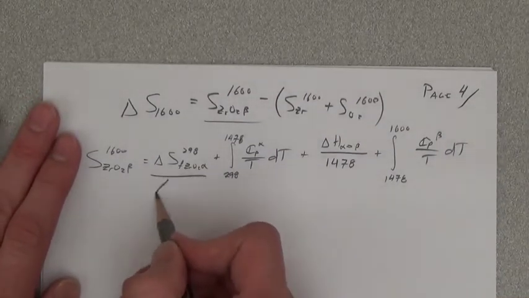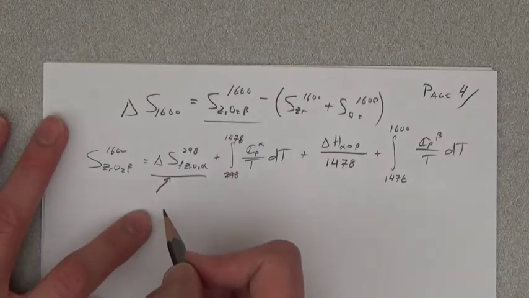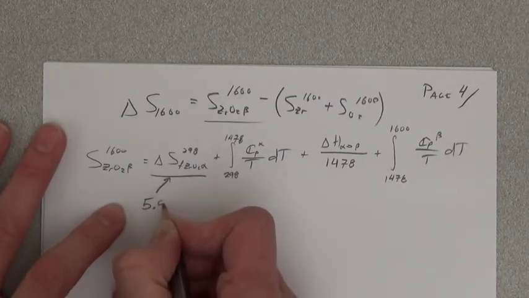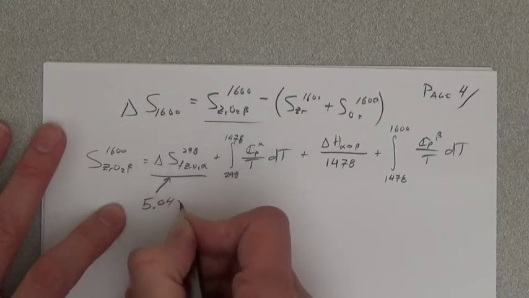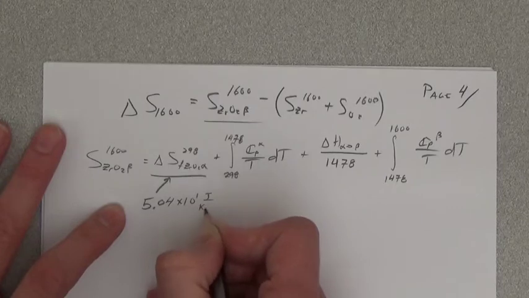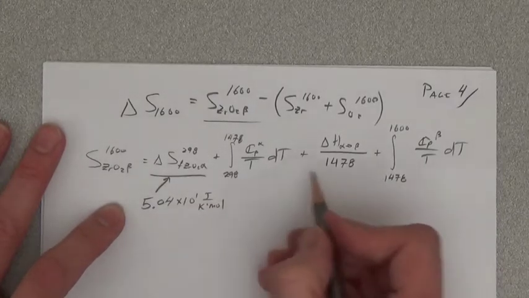Okay, we can find this, and that is 5.04 times 10 to the 1 joule per K mole.